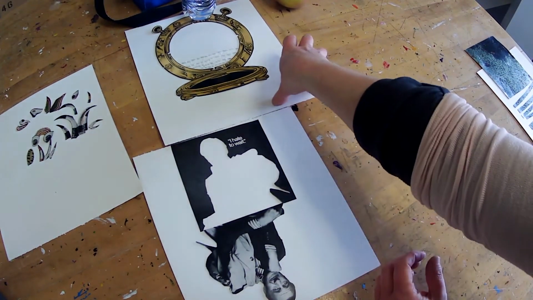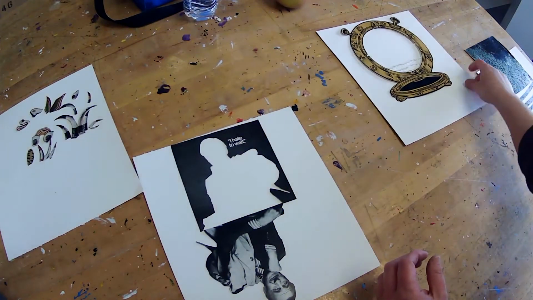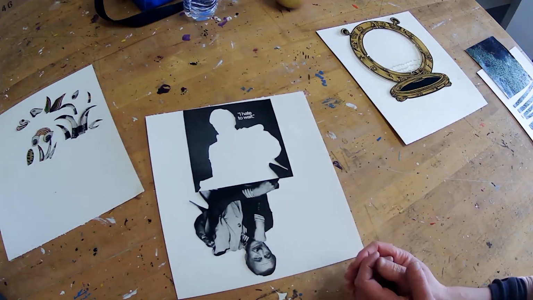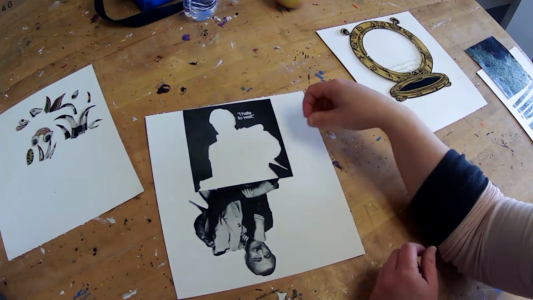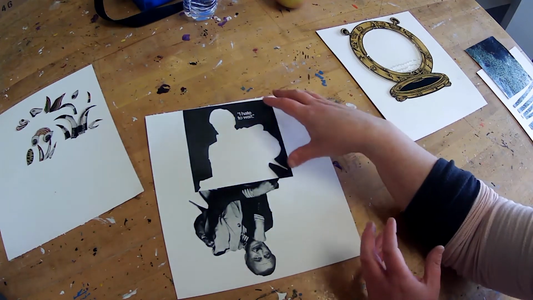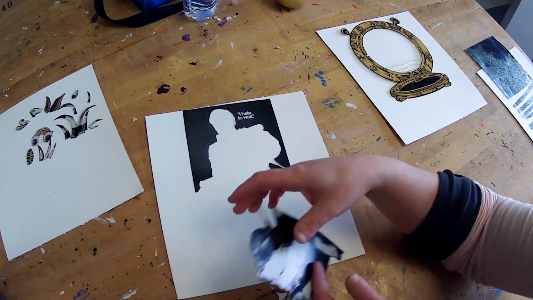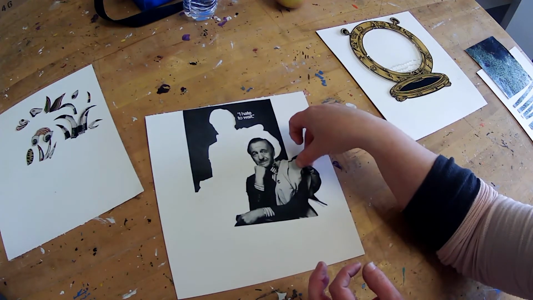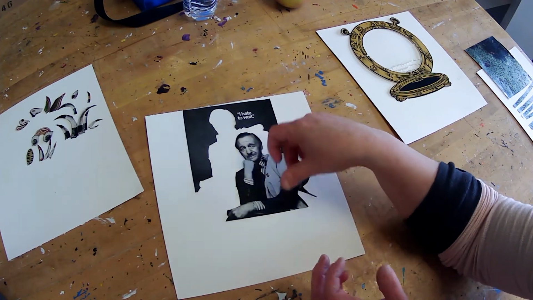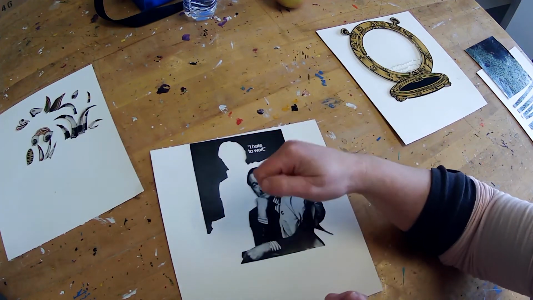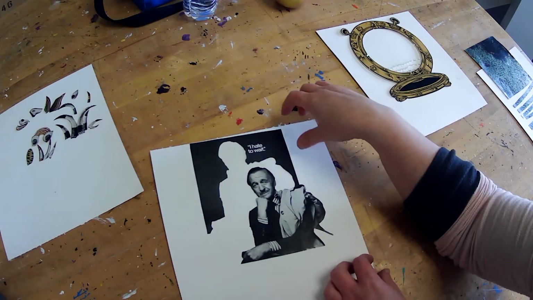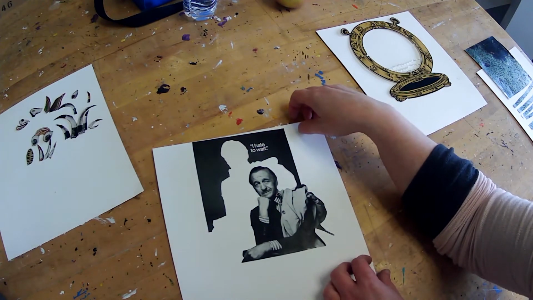Let's see if I can get this more viewable for you. So I was thinking about possibly doing this. It's kind of a yin and yang thing. I love the black and the white. So I still haven't decided what I'm doing with this, but again, just playing around with it, seeing what I can do with it, and remembering not to just cut out a piece and throw away the negative. The negative sometimes can be more interesting than the positive.